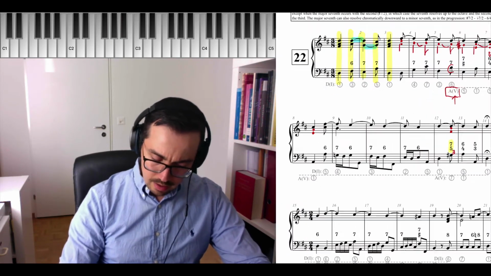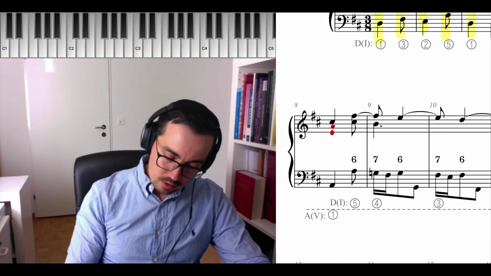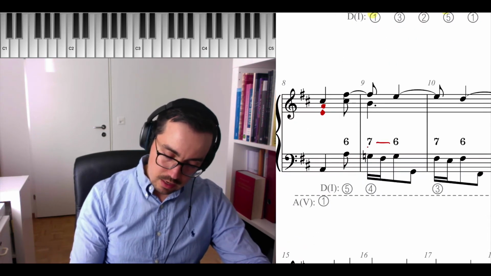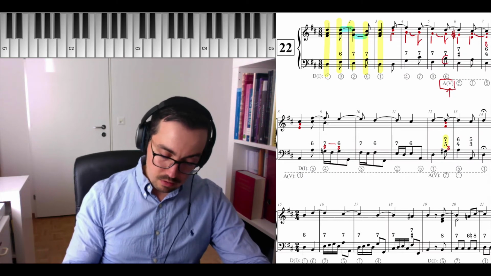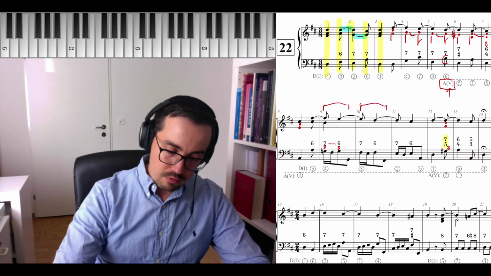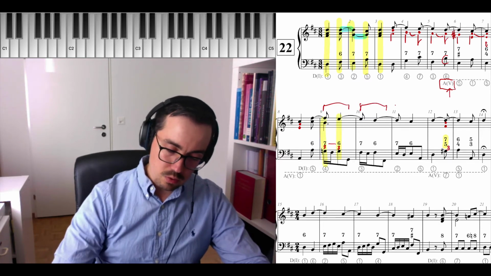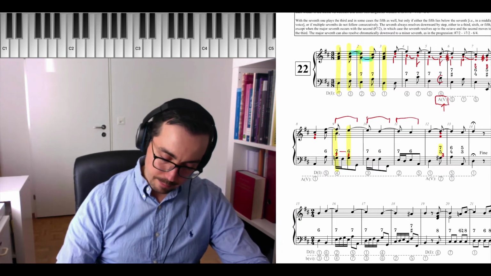And this is just another situation where the 7th often occurs in a 7-6 suspension, but we already know that because the 5th isn't indicated, all you have to do is add the 3rd. So that will be realized in 3 voices. So here we see a really nice sequential chain. I've realized the first bar for you, and you just continue that sequence of 7-6 suspensions all the way down.